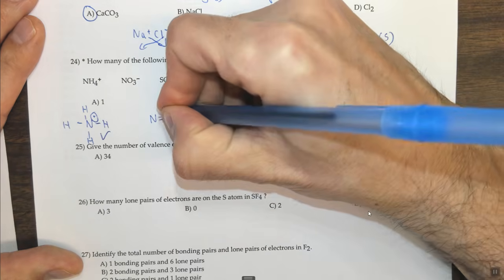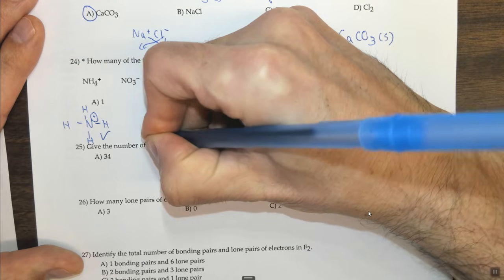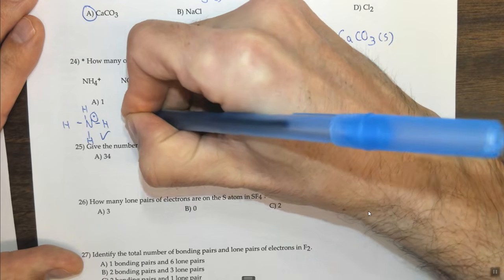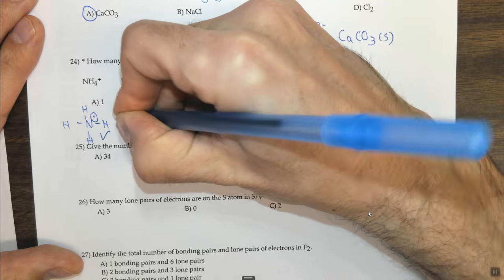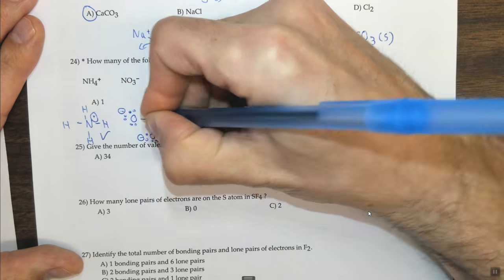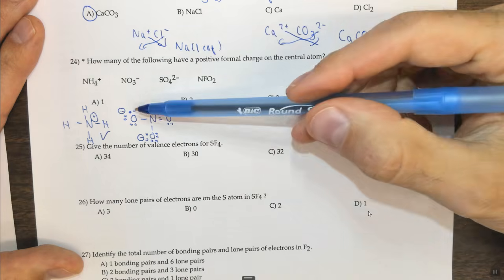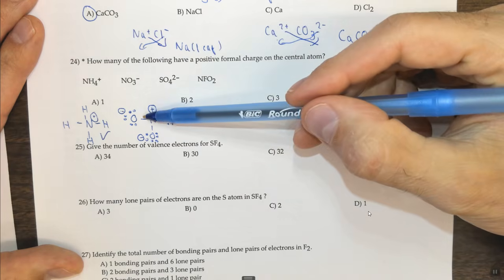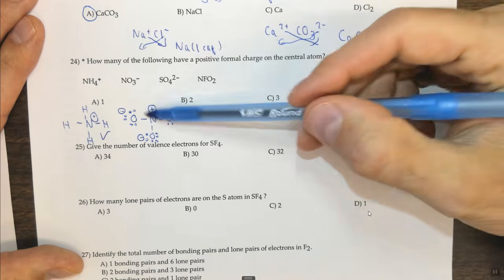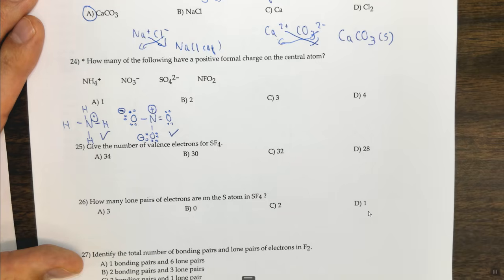Nitrate's a tough one. Nitrate actually has two negative formal charges and a positive formal charge. And I go over this exact one in that other video, so I recommend you watch that if you're not sure how to do it. The reason for this is you can't make this extra double bond and extinguish these formal charges because nitrogen can't expand its octet. So nitrogen does actually have a positive formal charge on the central atom.